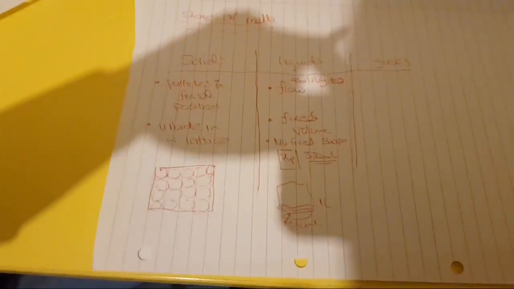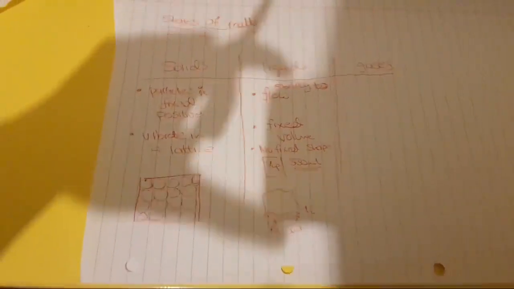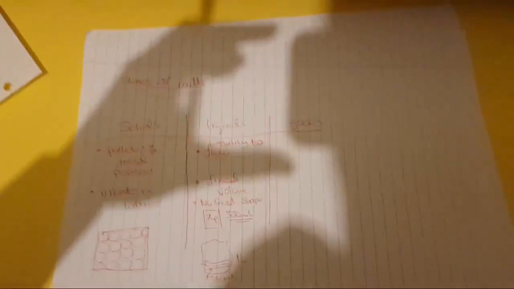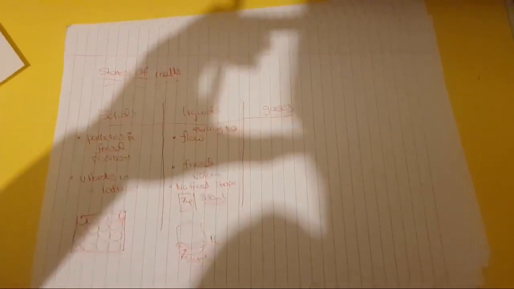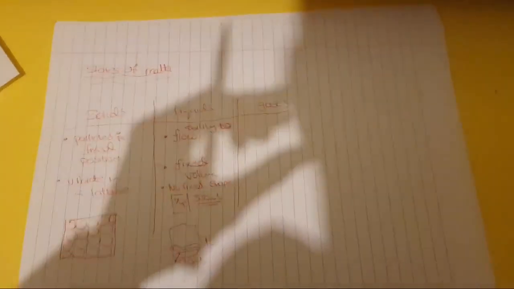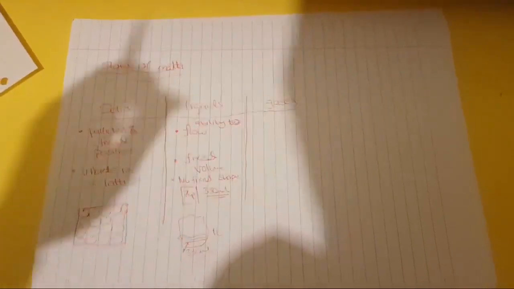Why is my brightness so dim? Wait 1 sec. Yeah, apologies for the vibration. I'm using my phone. I don't really have a camcorder, so Pokemon, huh?